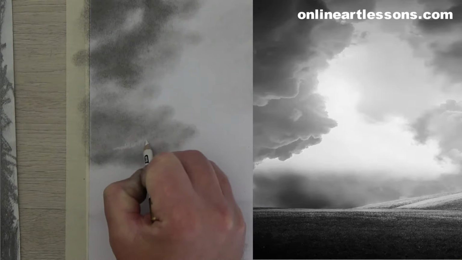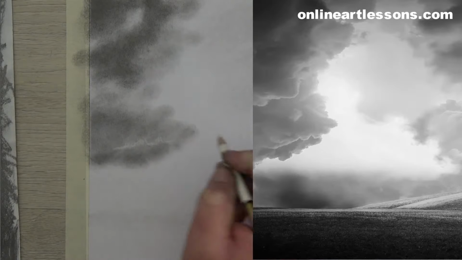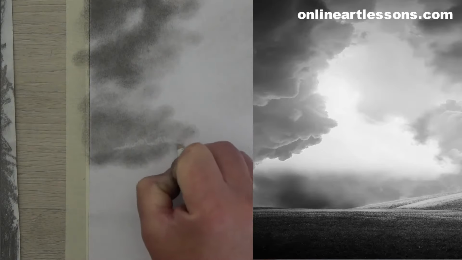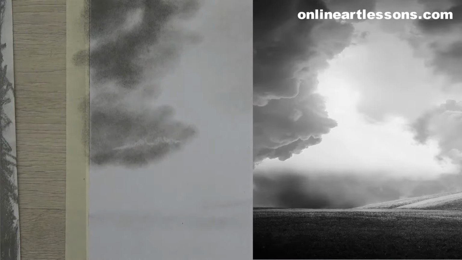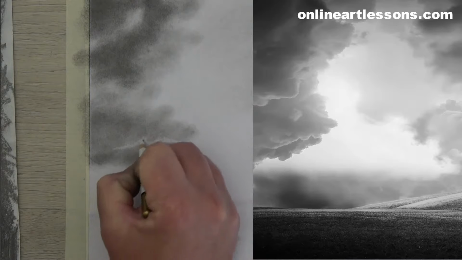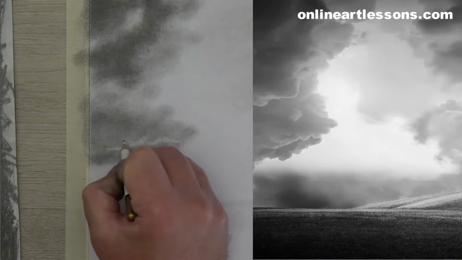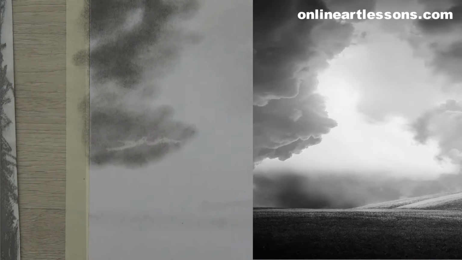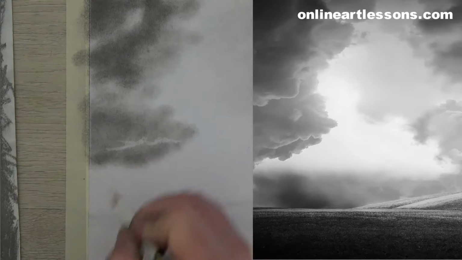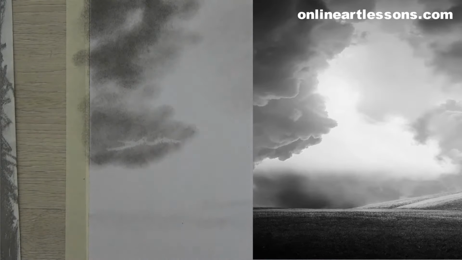And now you can work out that little silhouette of that silver lining. And again, don't worry if it comes out too light, that's fine, because it's easy to tone it down. So sometimes you get a sharp silver lining, other times like this it becomes a shading.